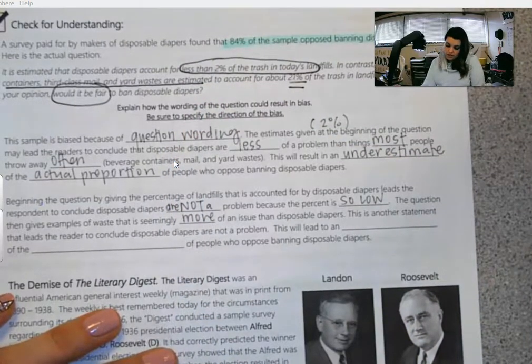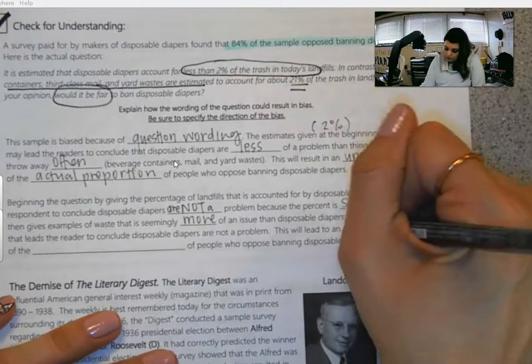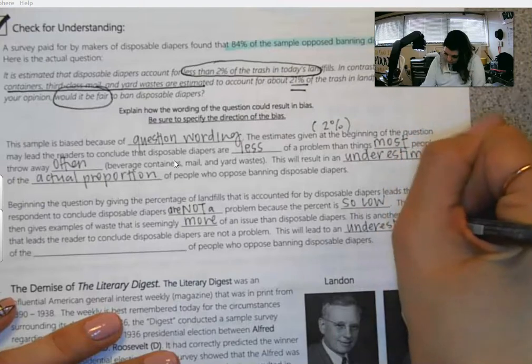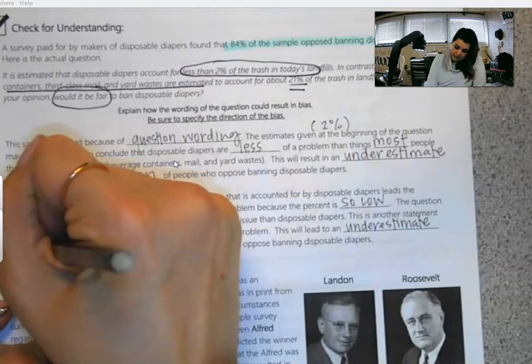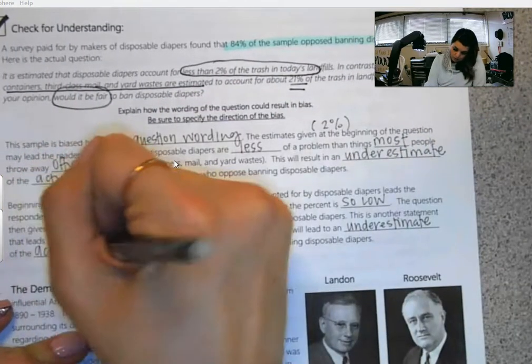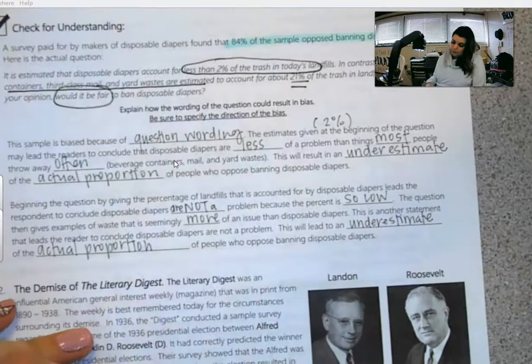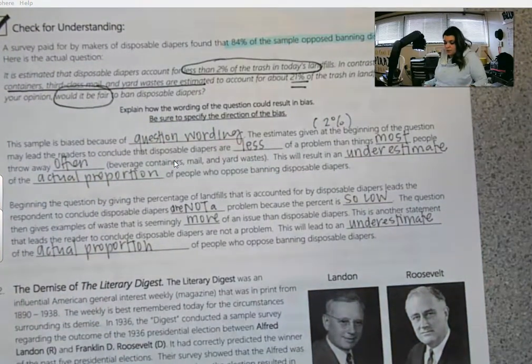This is another statement that leads the reader to conclude disposable diapers are not a problem. This will lead to an underestimate of the actual proportion of people who oppose banning disposable diapers.